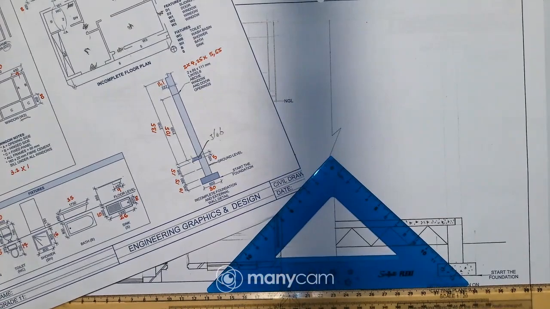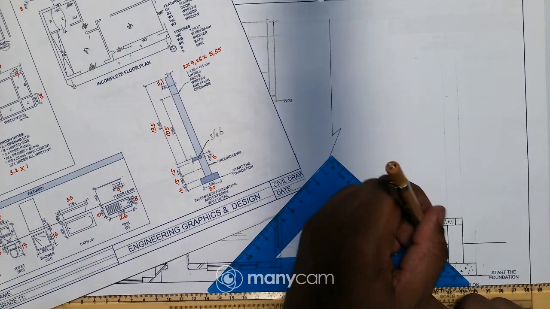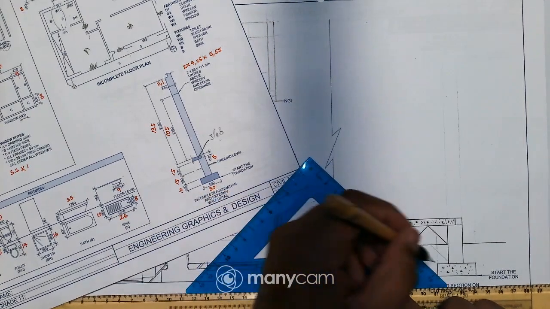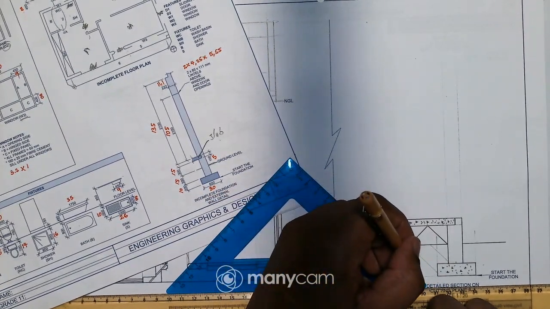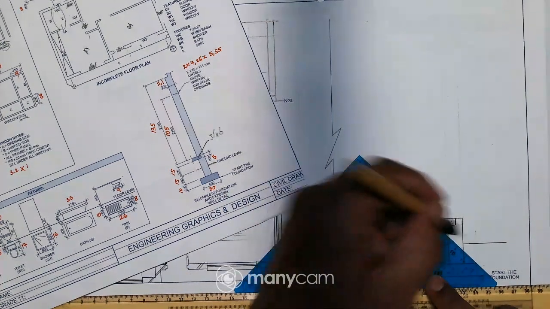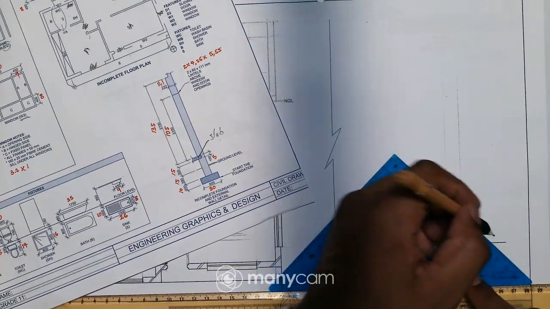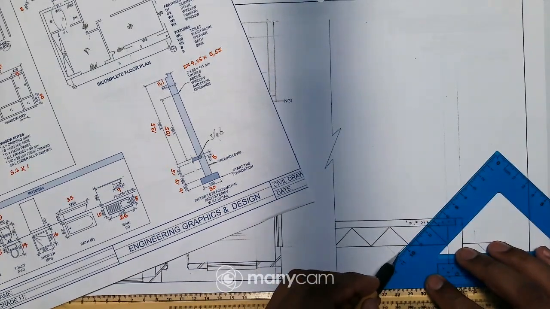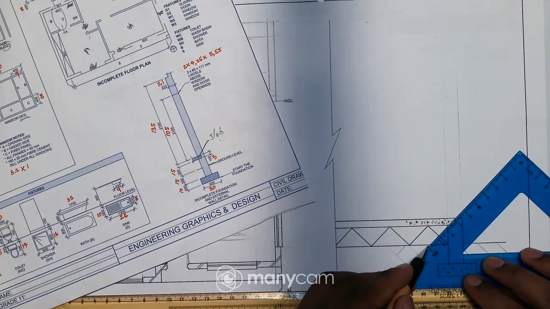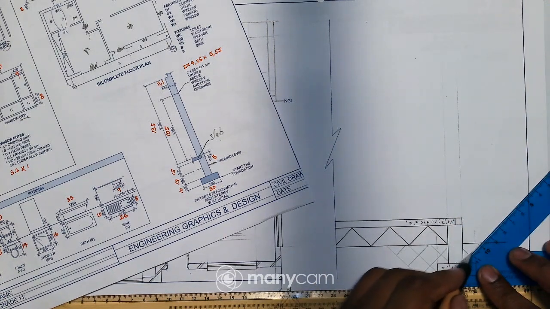So normally what I tell my learners, I just tell them to use the 45-degree set square and draw lines like that, and even the side of the foundation, draw lines like that, and then in the opposite direction just create small squares like that.